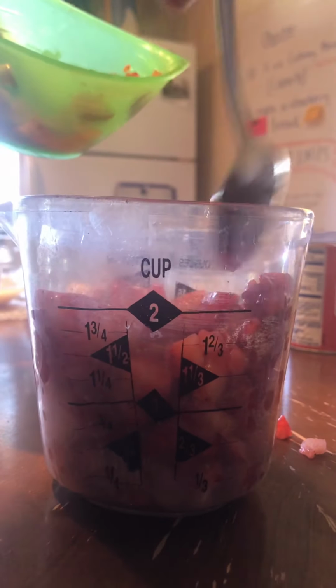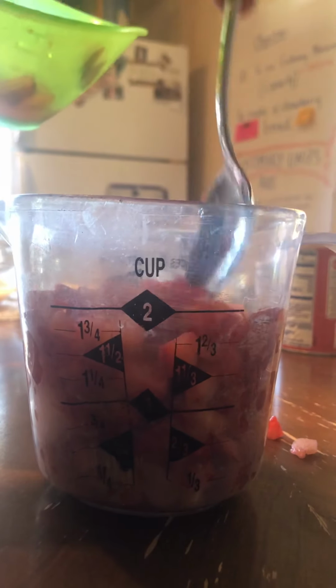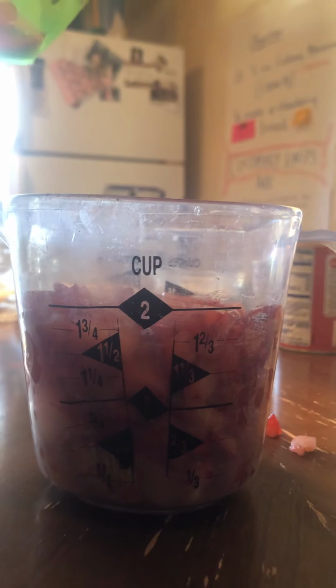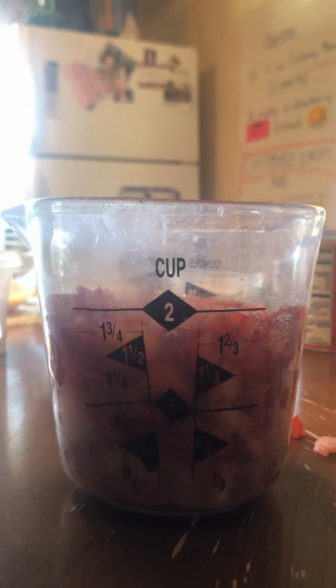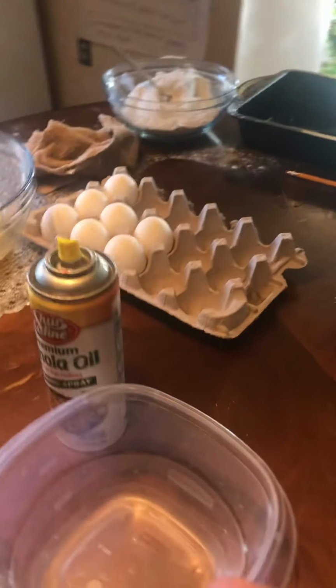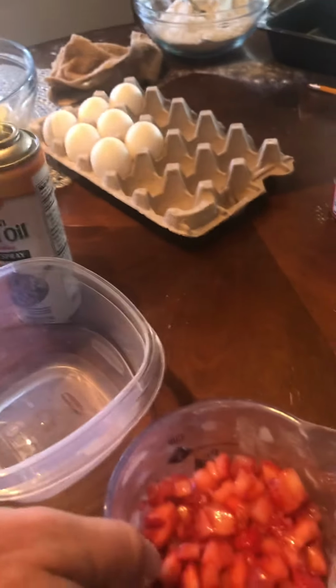It's hard to measure. Mashing them down. That looks great. There's extra? Oh, I know somebody's going to want to eat the extra. I didn't eat anything. All right, so he's going to put the 2 cups of strawberries in here into the bowl.